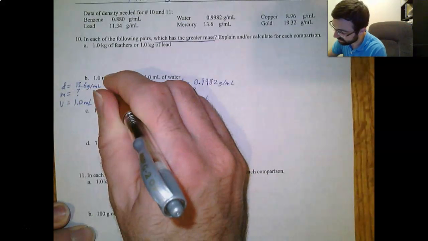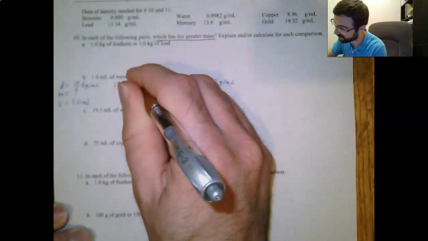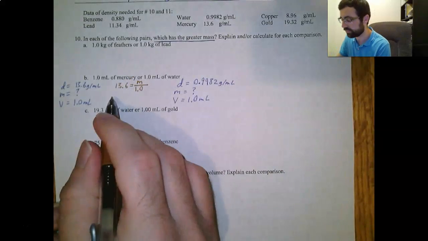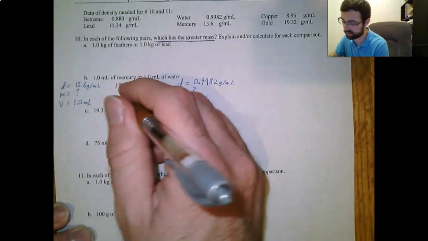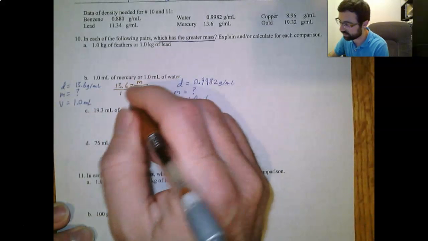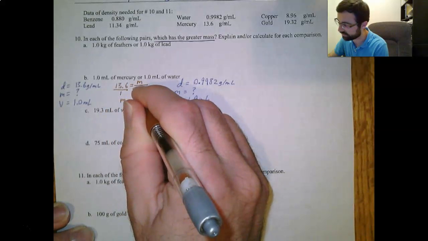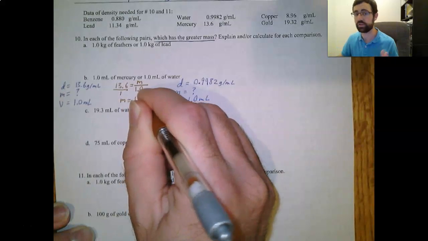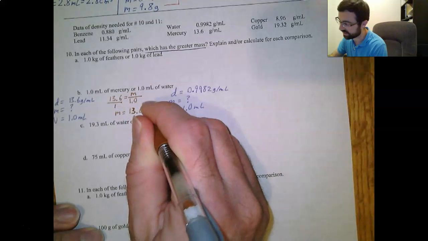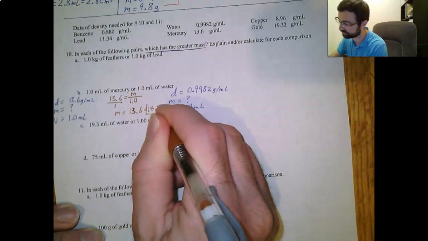Density is 13.6. Density equals mass over volume. So mass is unknown. Volume is 1.0. I can cross multiply. So 13.6 times 1 is 13.6. And m times 1 is m. So m equals 13.6. Now really we should round this to the correct number of sig figs. So that would be 14 grams, according to our sig figs, right?